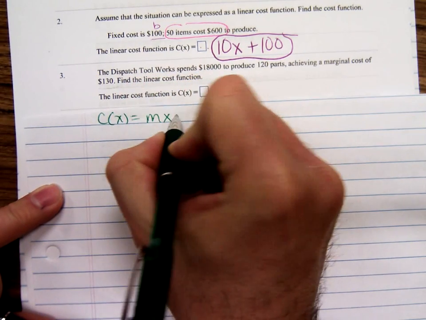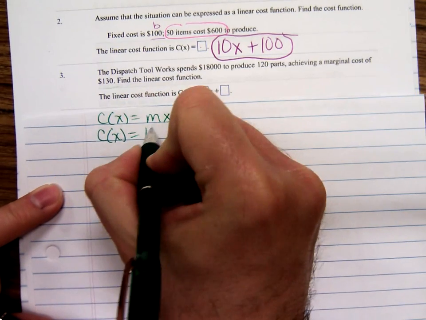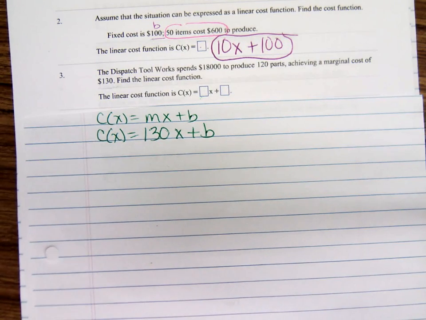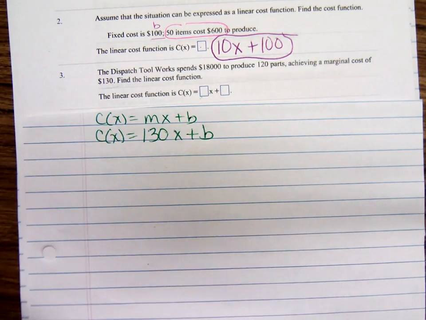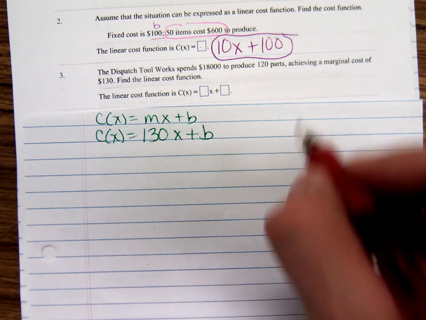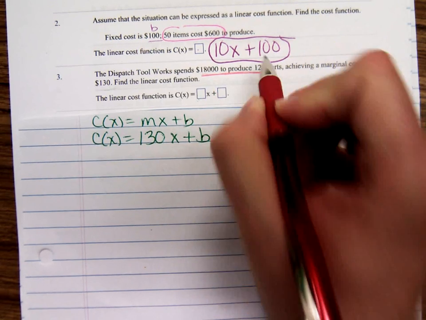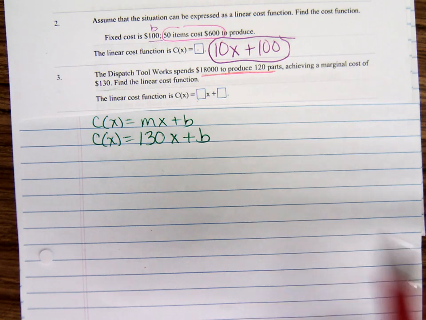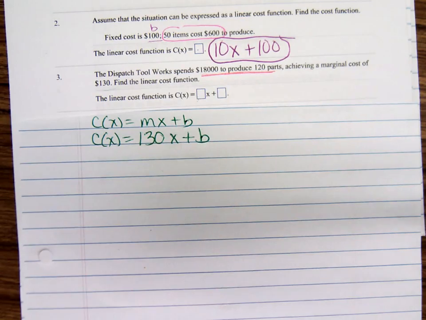And we know that M, the marginal cost, is $130. So now we need to find B. How do we do that? Well, we're given this piece of information. It costs $18,000 to produce 120 parts. So the 120 is the quantity. The 18,000 is the cost.